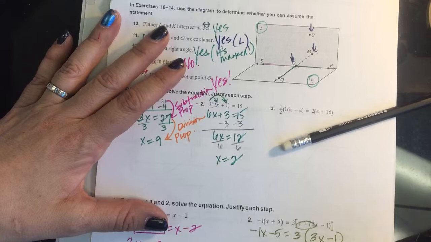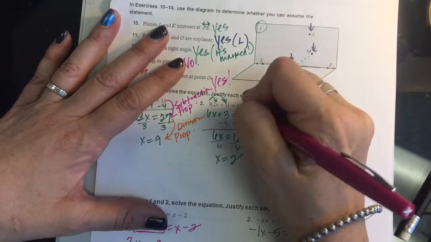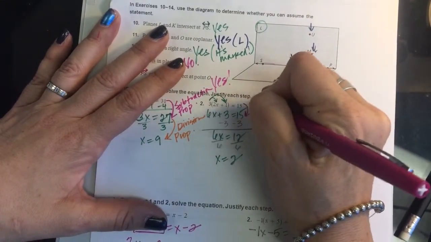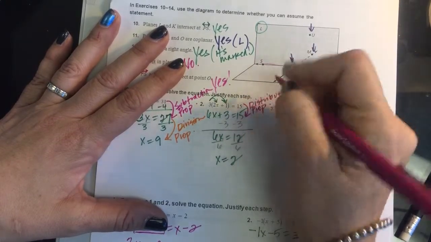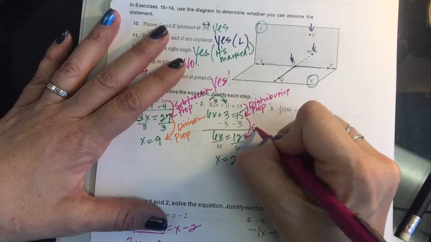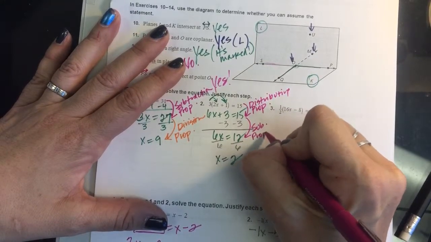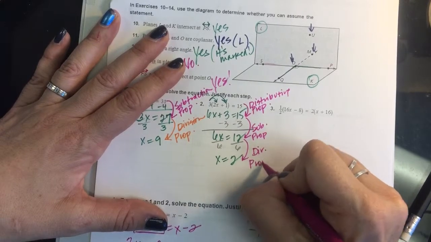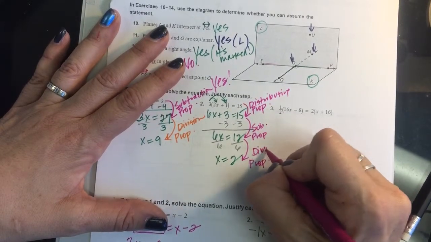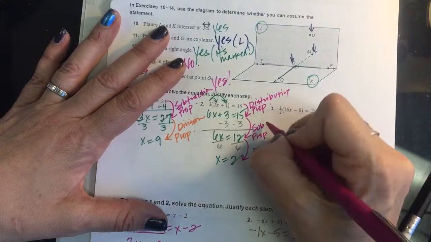Three steps of justification on this. To get from here to here, I use the distributive property. To get from here to here, I use the subtraction property. To get from here to here, I use the division property. So on the test, if we got to do this, can we abbreviate? Yeah.